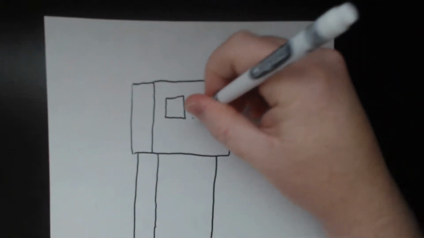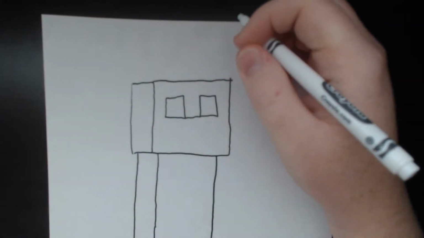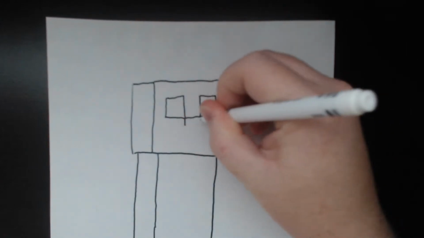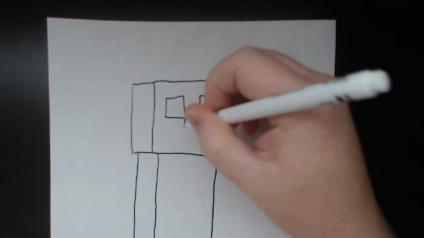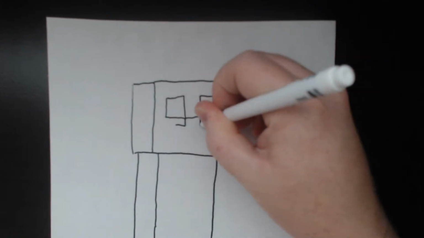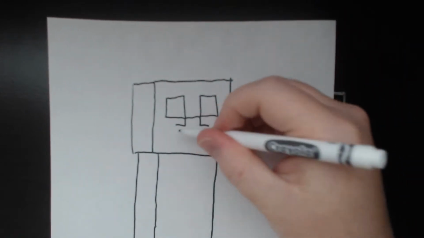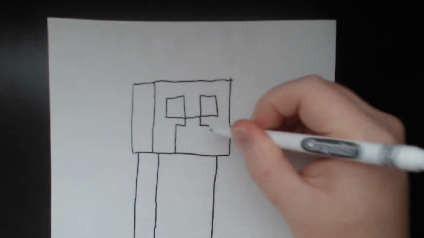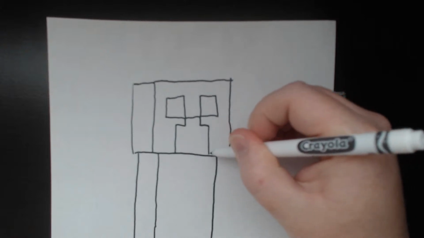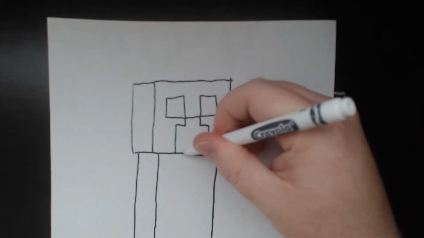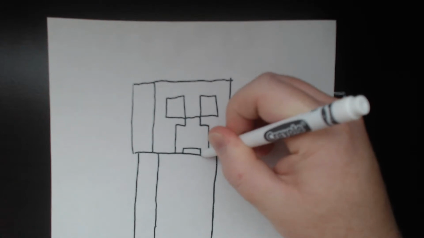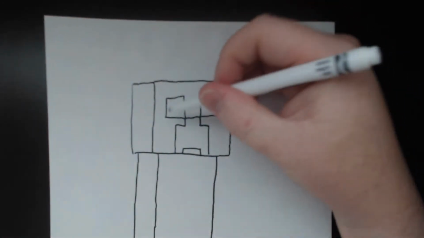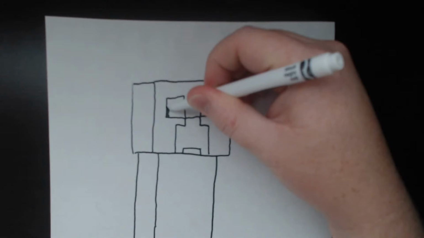What we're going to do is we're going to connect that right there. We're going to bring this down and this down. We're going to bring this over and this over. And then we're going to bring it down to the bottom and down to the bottom. Now, it doesn't totally touch, so we're actually going to create like a little thing right here. And then we're going to color this in all black.